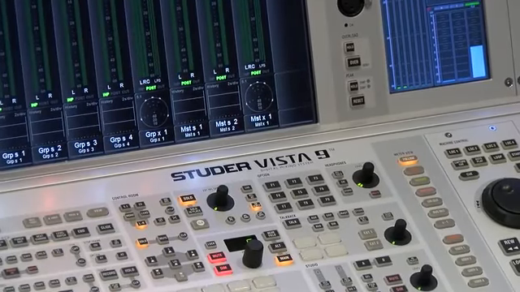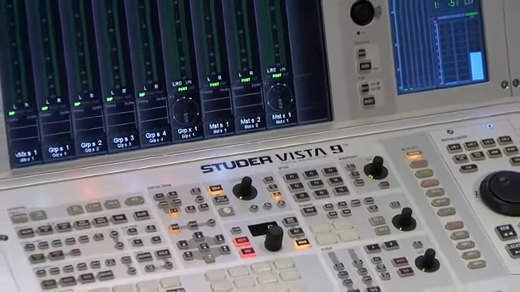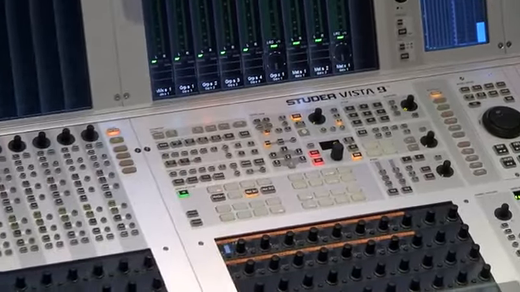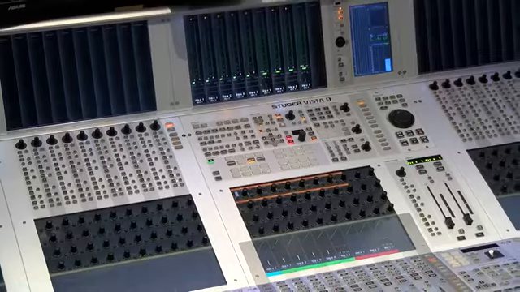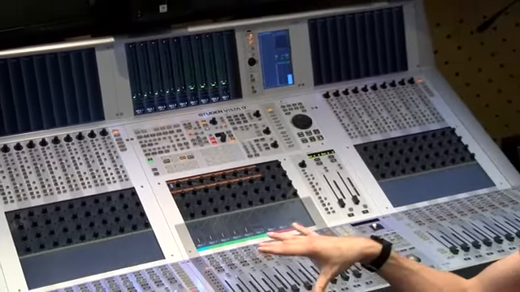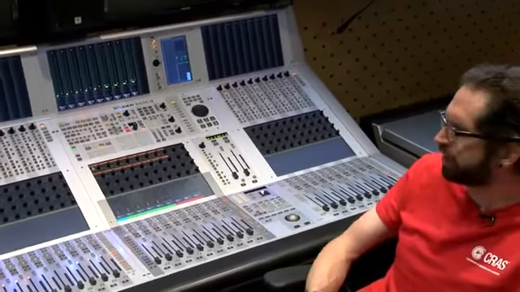This is a console that is kind of specifically meant for broadcast audio. You don't have to use it just for broadcast. You could use this in really any capacity that you could use a console, recording, live sound, what have you. But it does have some features in it that are sort of broadcast centric.